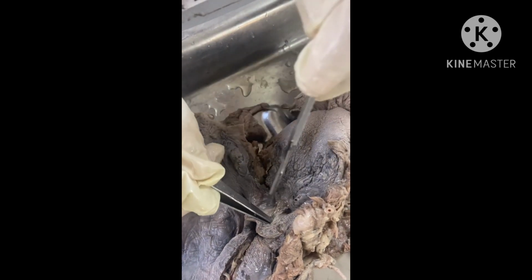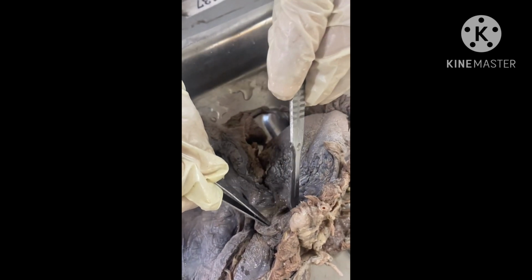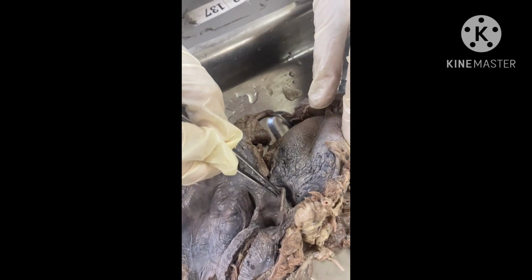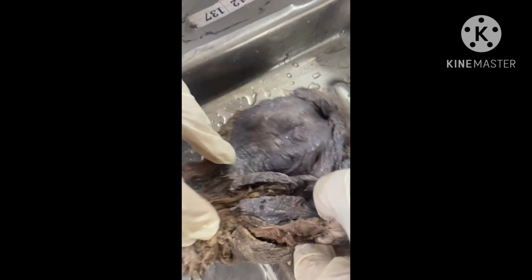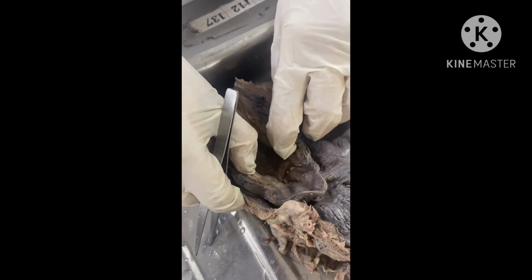On the lateral sides we have the lateral glossoepiglottic folds. So this is median, and these two are the lateral glossoepiglottic folds. After I pull this epiglottis, now I will go and see the internal aspect of the larynx.